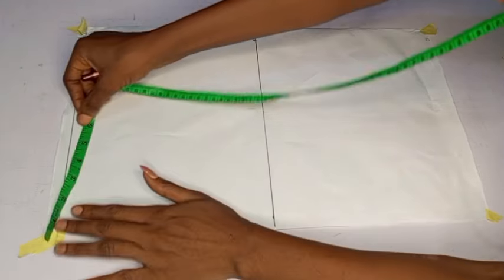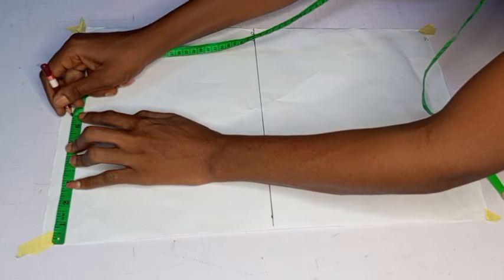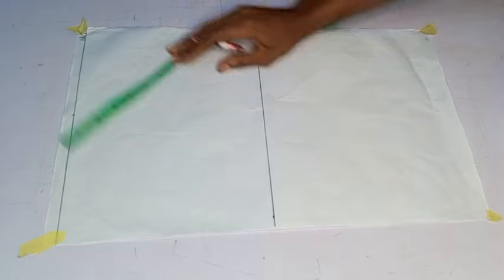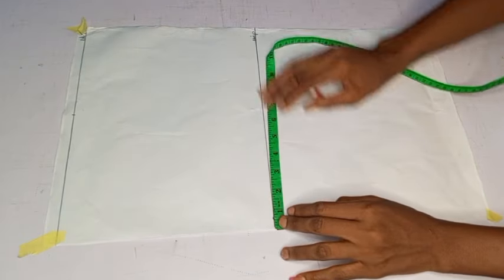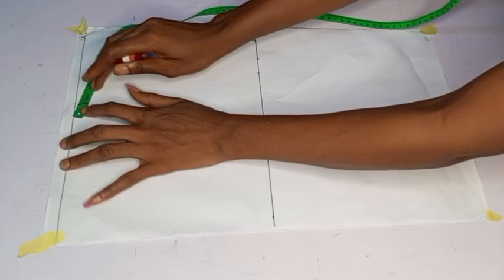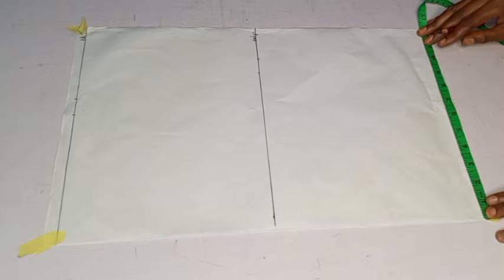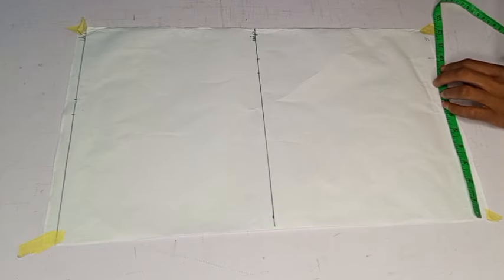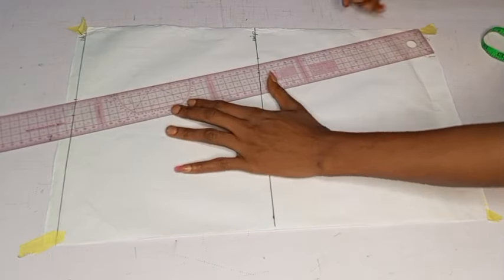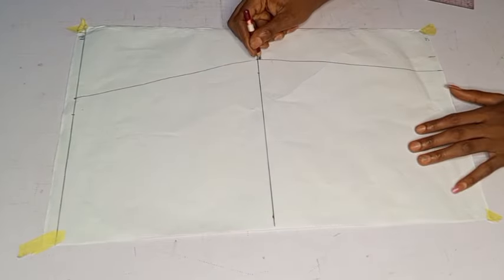So I'm going to come to the waistline, divide my waist by 4. I'm going to mark it right here, and I'll come to the hip line, divide my hip by 4. I'm going to mark it right here, add my seam allowance. I will also add my seam allowance on the waistline. Then whatever I have here, I'm going to minus 1 inch from it and mark it on the hemline, and I'll go ahead and connect my points together. And this is basically it for the skirt.